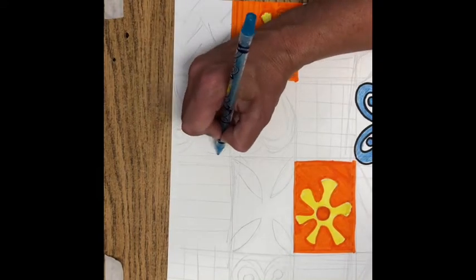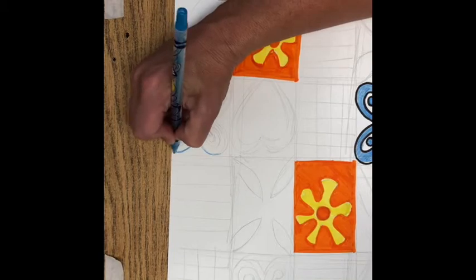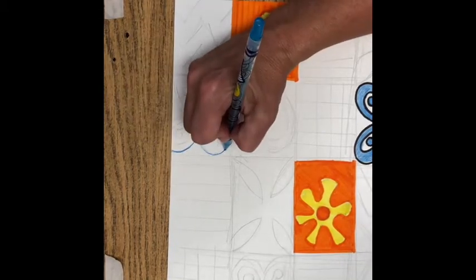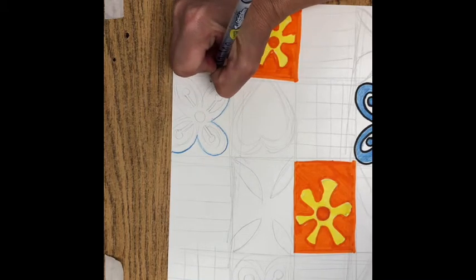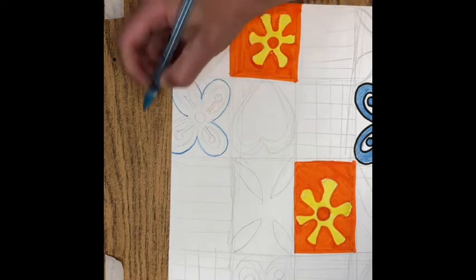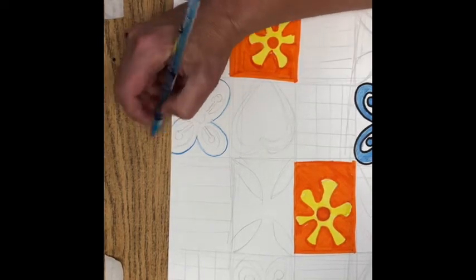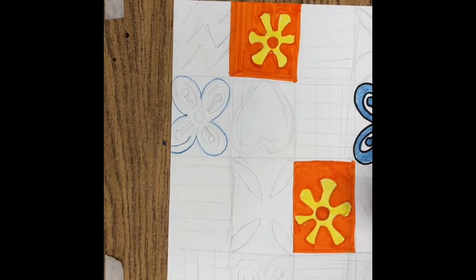So I'm just going to kind of do the same thing. I'm going to go right around, outline around my shapes. The thing I really like about these colored pencils, other than the color, is that as the lead wears down, oh, I just broke that, that's okay.